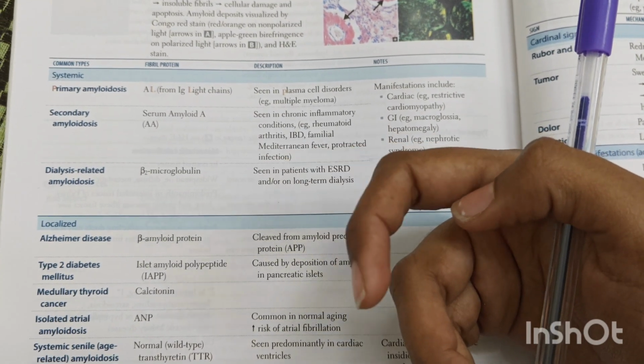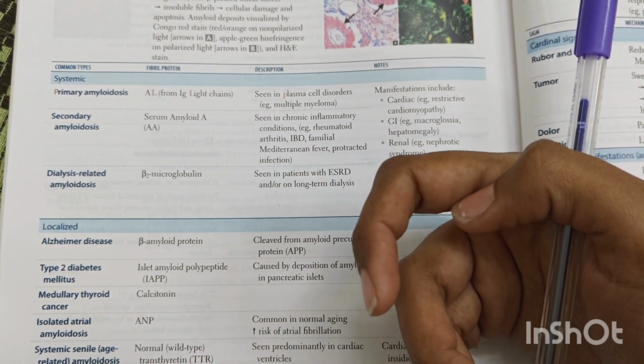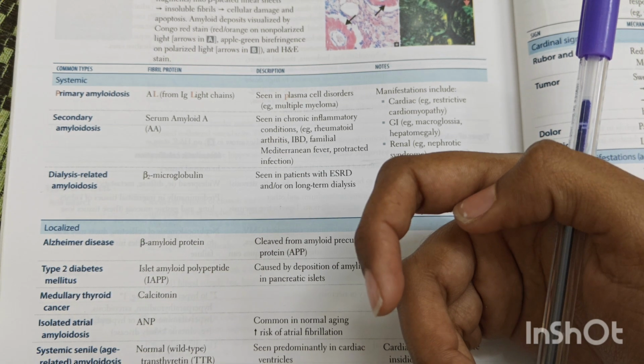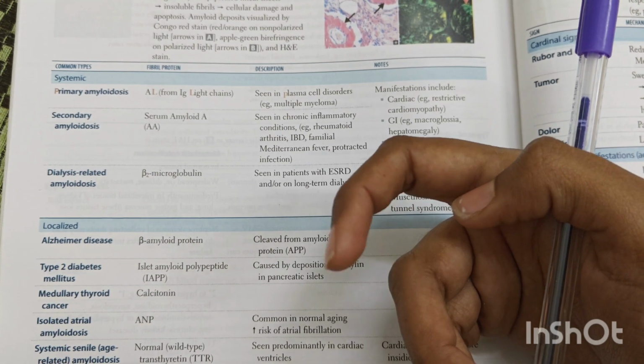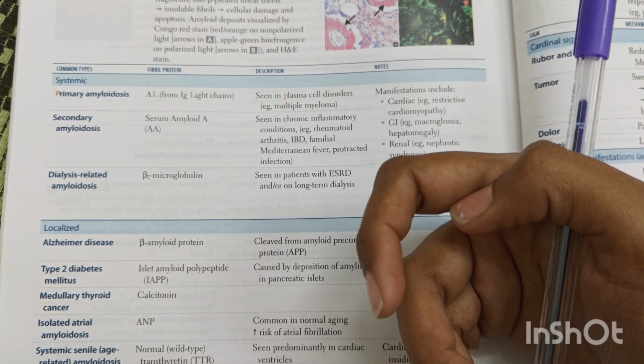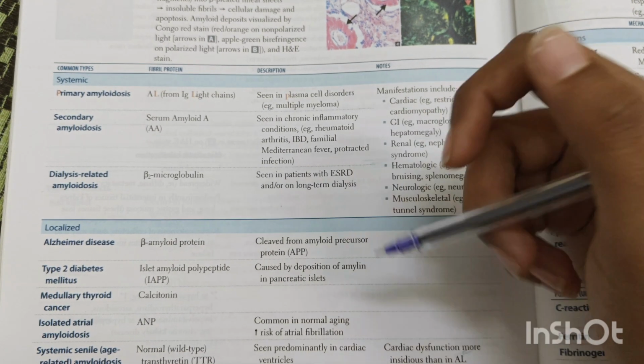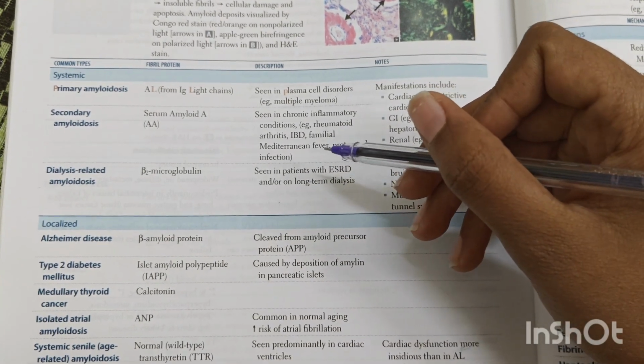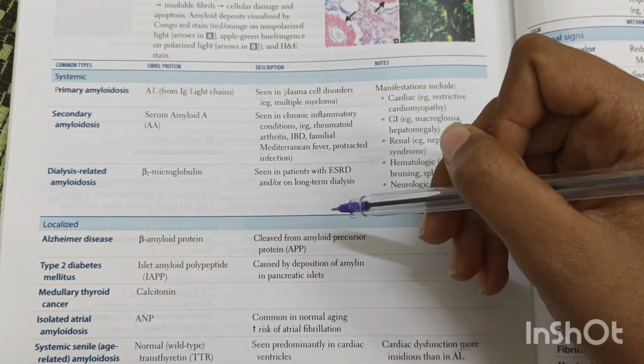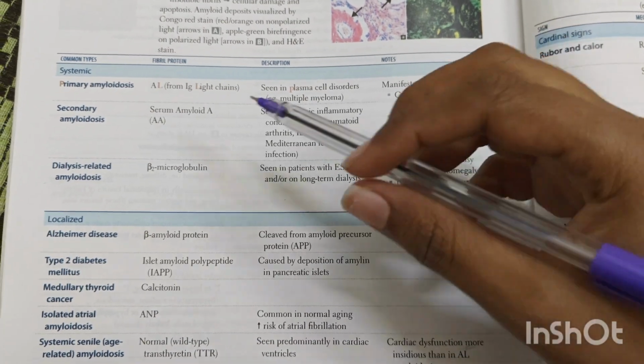Next, secondary amyloidosis has serum amyloid A, that is SAA, or also AA. This is seen mainly in chronic inflammatory conditions like rheumatoid arthritis, IBD, familial Mediterranean fever, and infections.